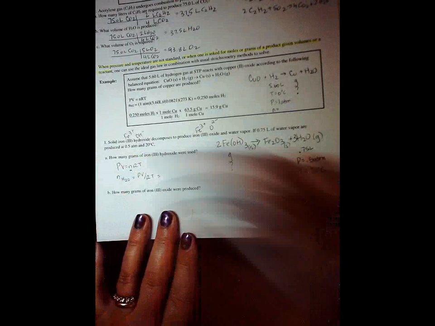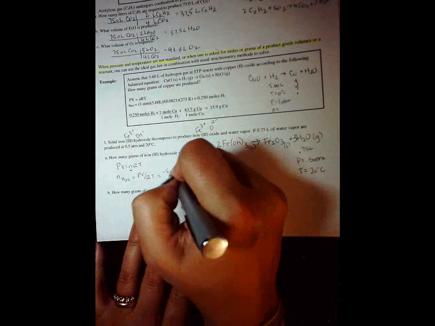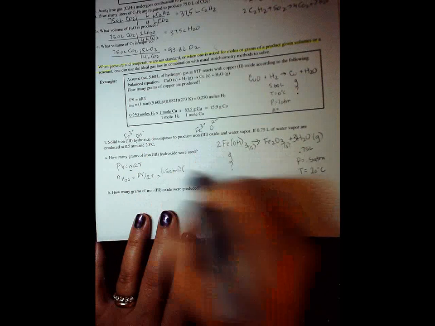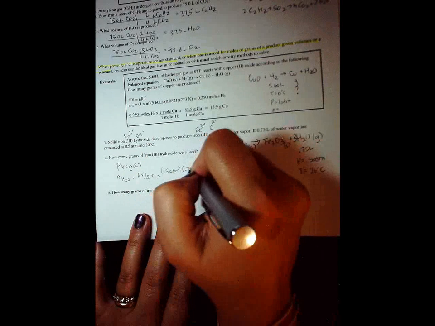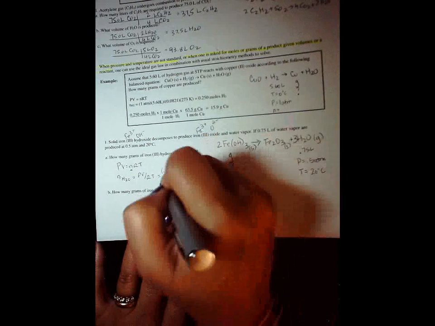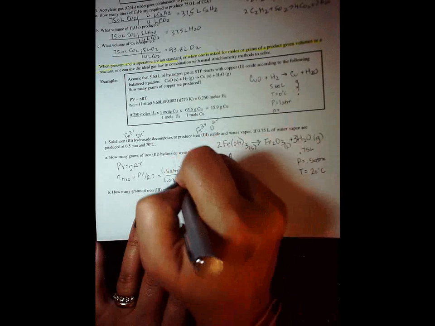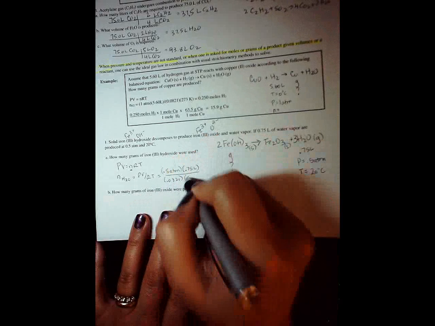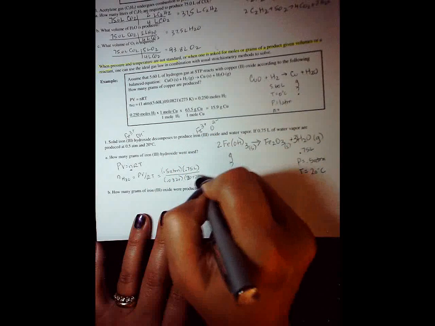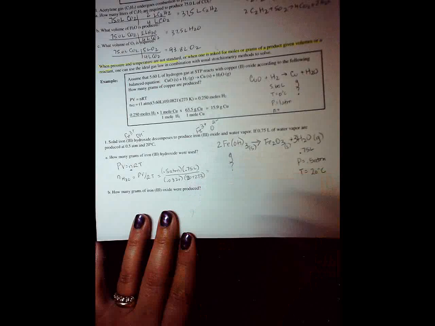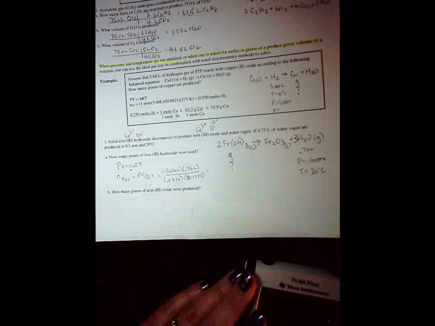I'm going to substitute my pressure. The unit that they gave it to me in is good. I'm going to substitute in my volume. The unit that they gave me that in is good. I'm going to substitute in the gas constant, and I'm going to take that temperature and convert it to Kelvin before I plug it into that equation. So let's see how many moles of water that is.